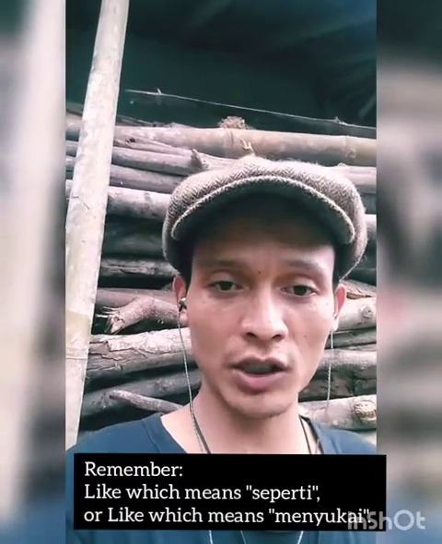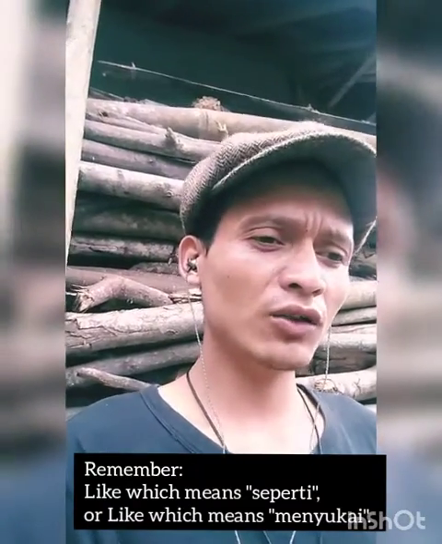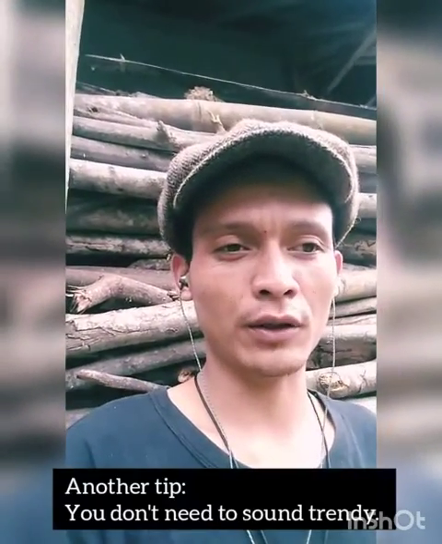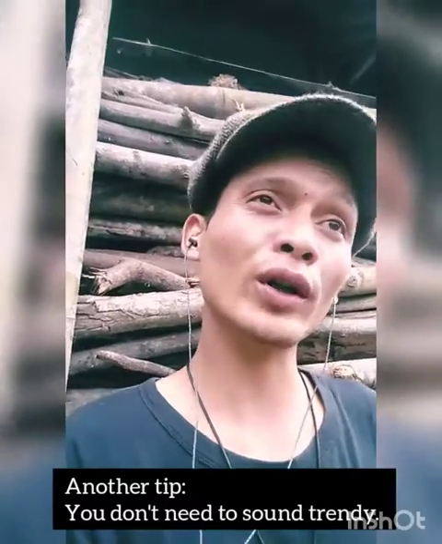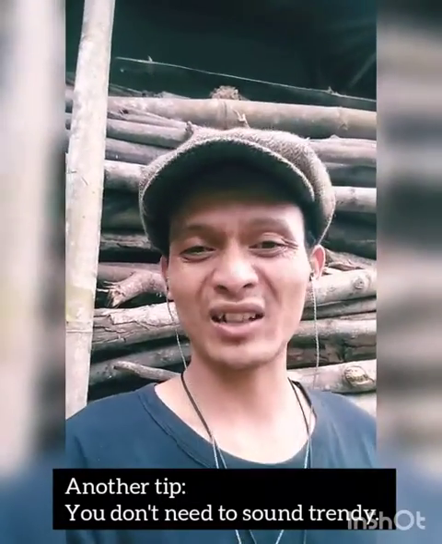That's simple. Okay, so those are some usages of like which are improper. So remember that like basically means seperti in Bahasa Indonesia or menyukai. So just use that. You don't have to sound trendy to be good in English, because although it's used by native speakers, it isn't correct anyway. Moreover, if you are taking IELTS preparation, that's crucial for you to remember.